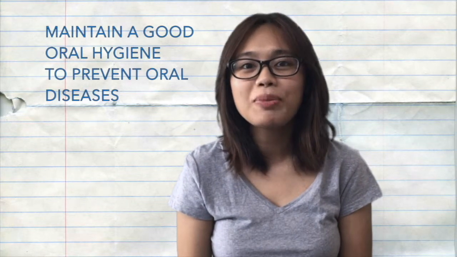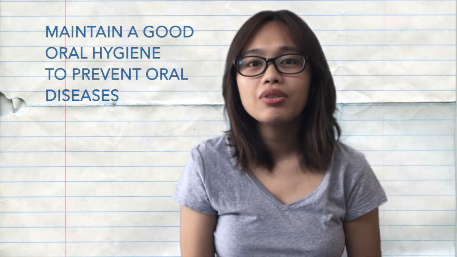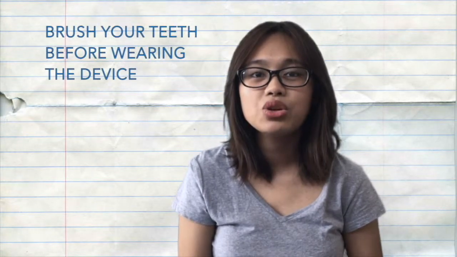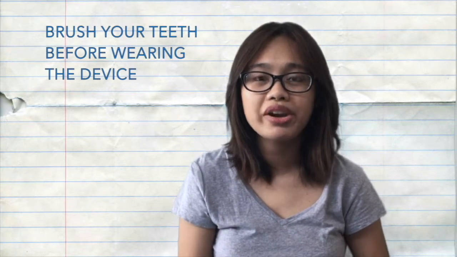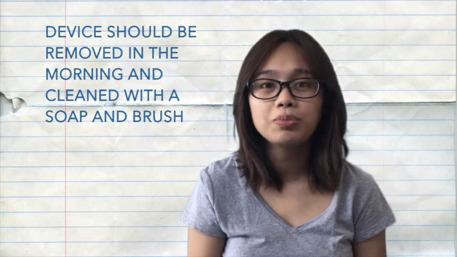In terms of taking care of the appliance, we all know that the device is worn while we sleep, so it makes it even more important to maintain good oral hygiene to prevent oral diseases. Of course, the device should be cleaned before being inserted into the mouth, and you should also brush your teeth before wearing the device. And when you wake up in the morning, the device should be removed and cleaned with a toothbrush and soap or toothpaste.